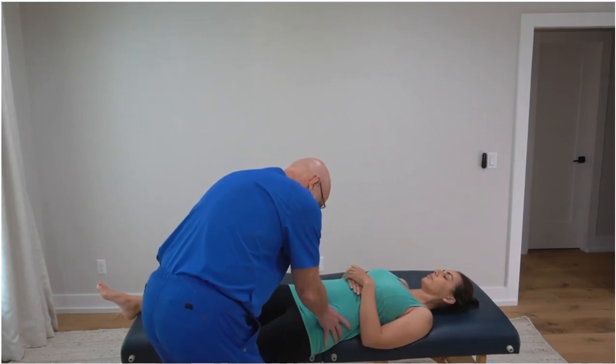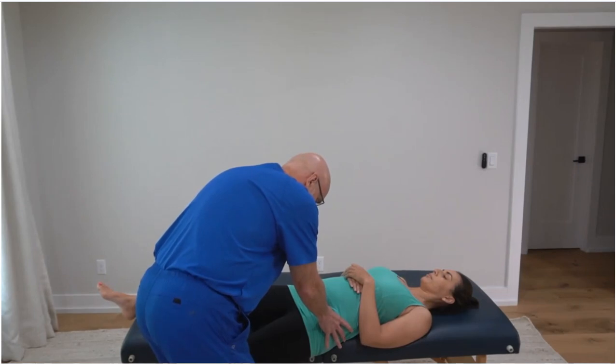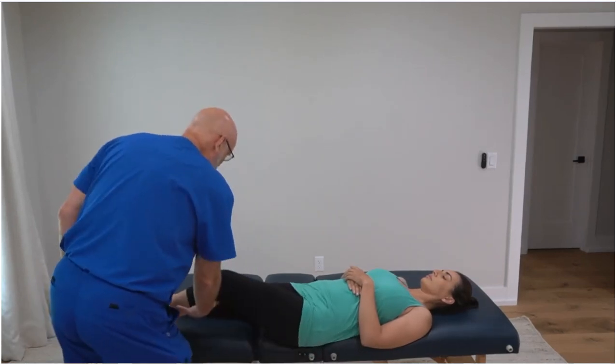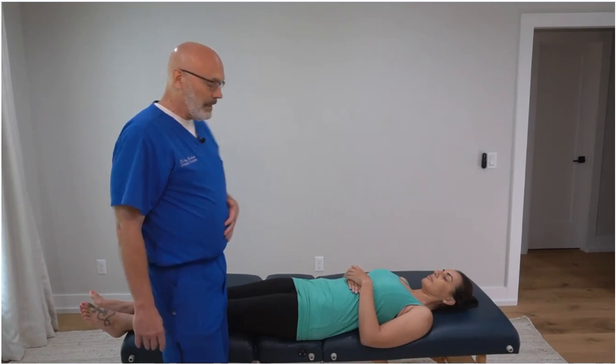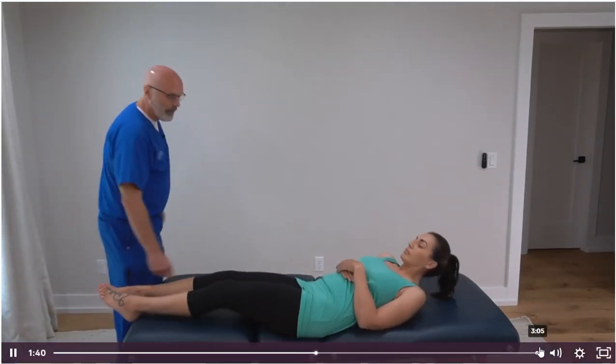Good. All right, let's do that again. Deep breath in for me, breathe out, push up. And again, that's good. All right, so I don't want to push her in that position because simply that's not an issue that she has. So the next thing that we're going to do, kind of center on the table right here for me.